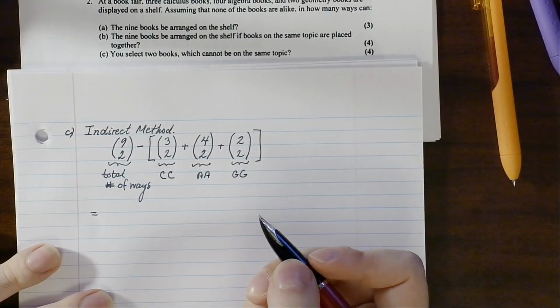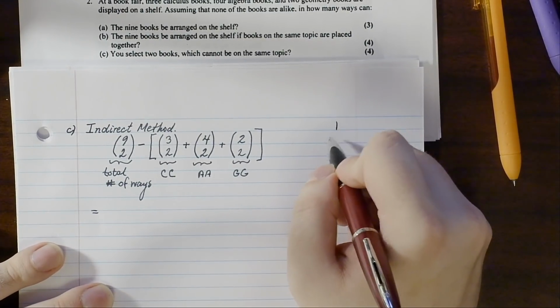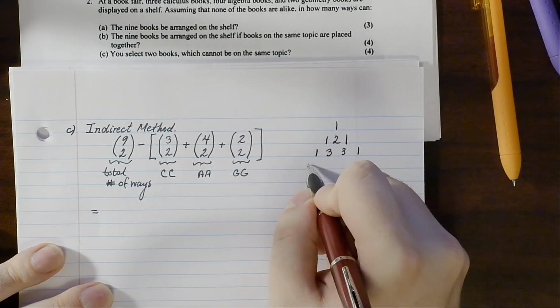Okay. So a quick way to do this would be using my Pascal's triangle.